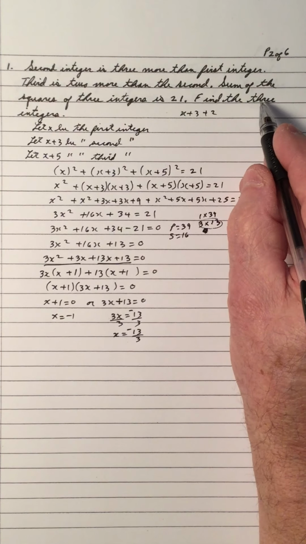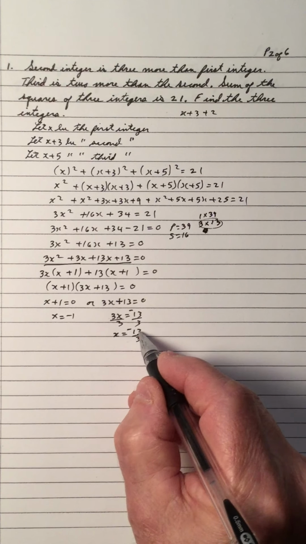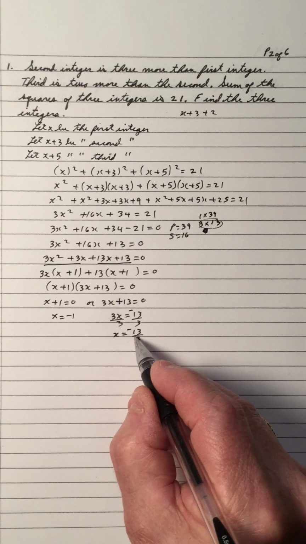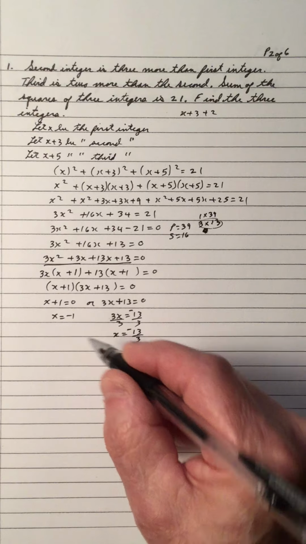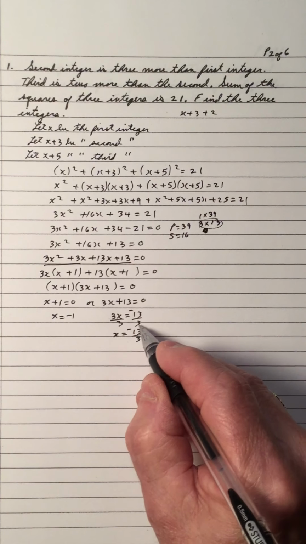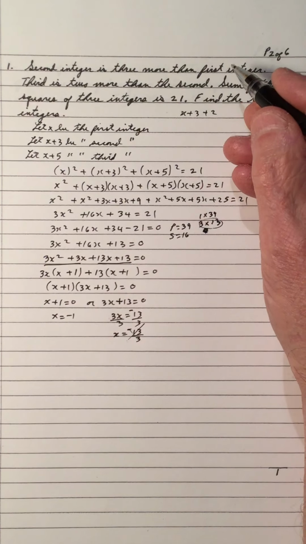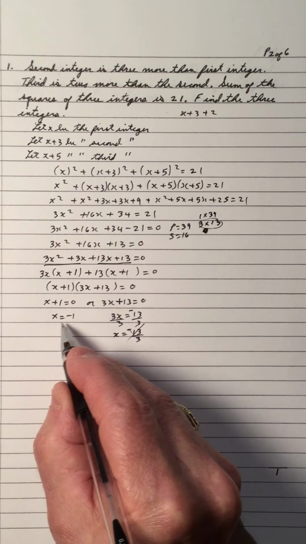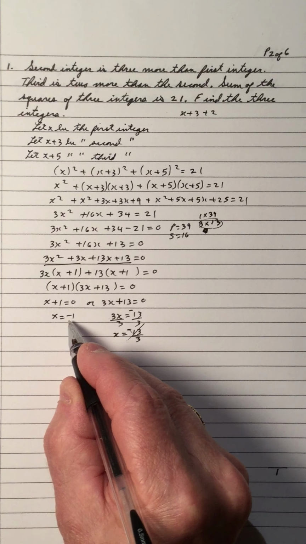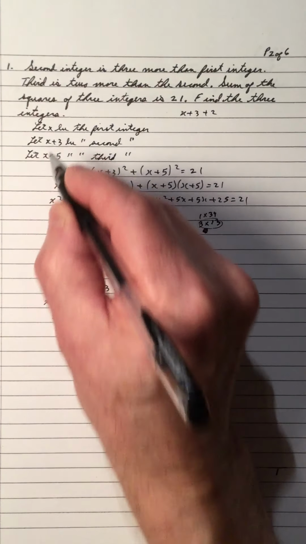So I said find the three integers. Notice I can't use negative 13 over 3, even though it'll probably fit the problem, because I want integers. So one of the integers is x, which is negative 1. Let's find the other ones.